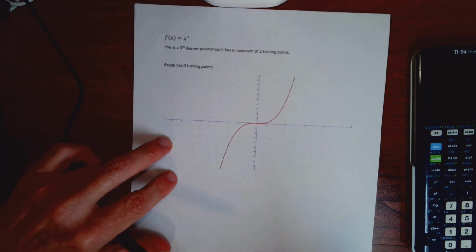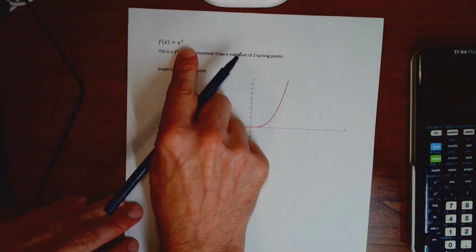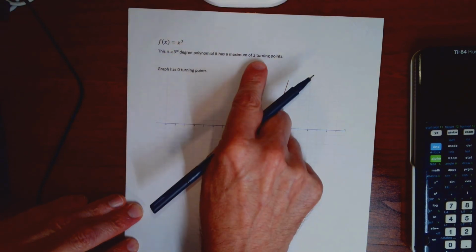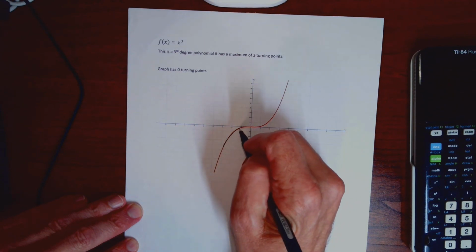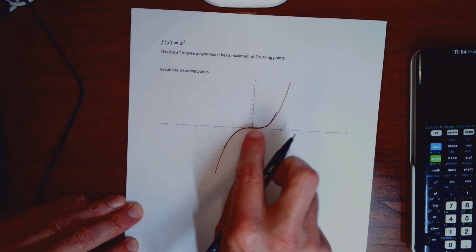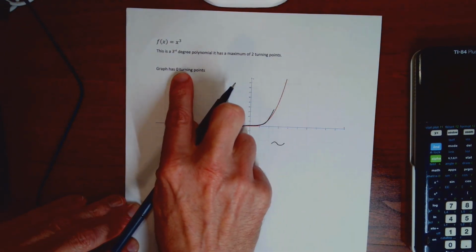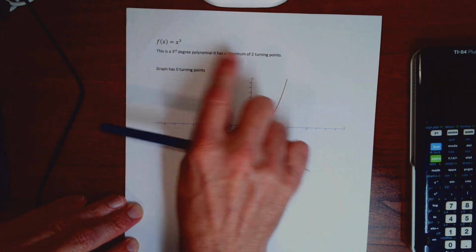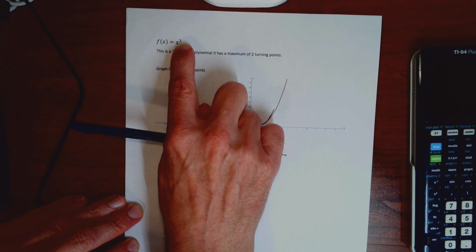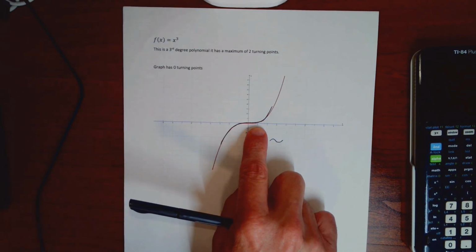If I gave you the function just generically f of x equals x cubed, it's a third degree polynomial. You take the exponent and subtract 1. That would tell me the graph has a maximum of 2 turning points. But this graph doesn't even have a turning point. It flattens out, but it doesn't do this sort of thing. This graph actually has 0 turning points. That doesn't violate this. The maximum number of turning points is the exponent of the leading term minus 1. That tells you the maximum, but it doesn't tell you how low. I guess you could have as low as 0 turning points.